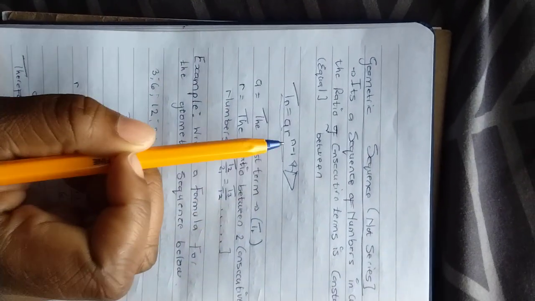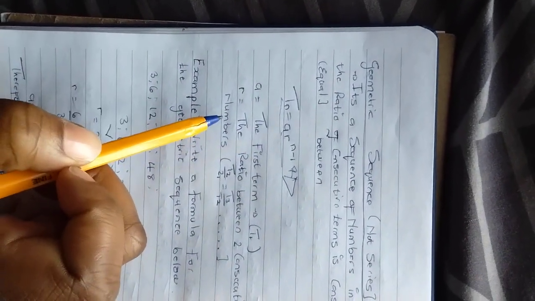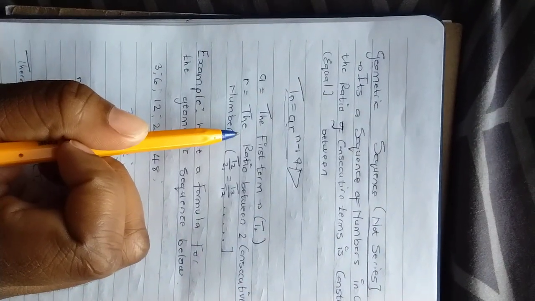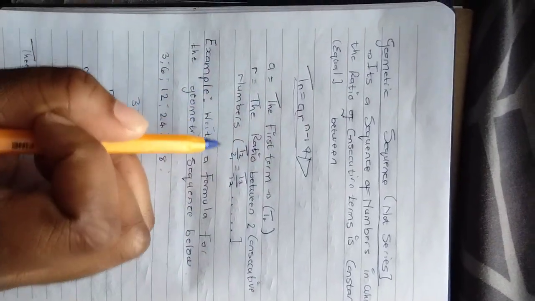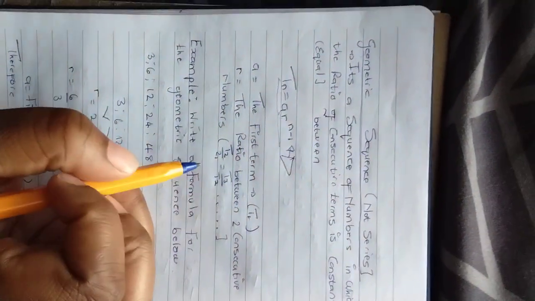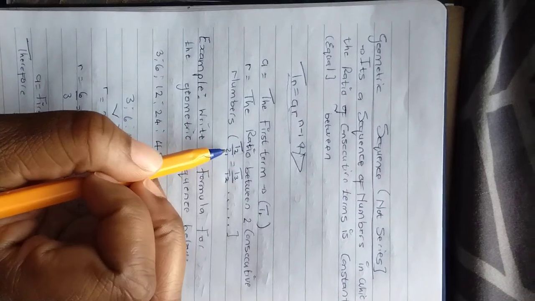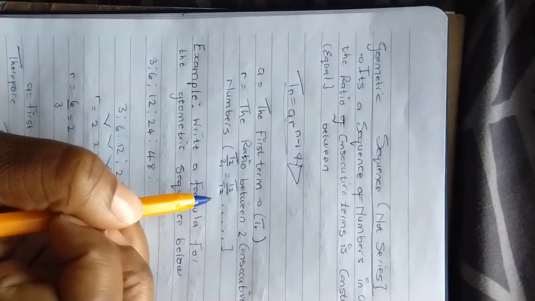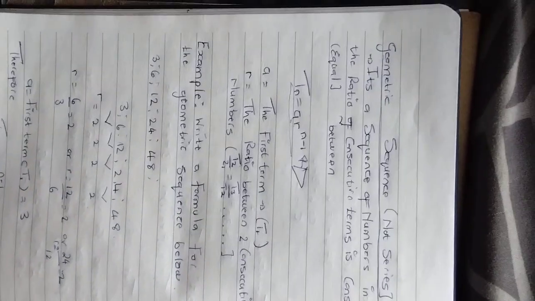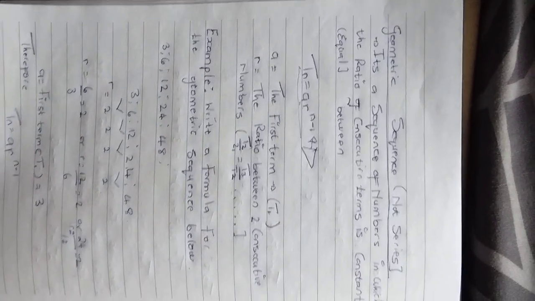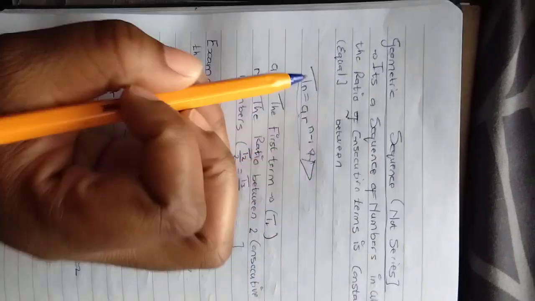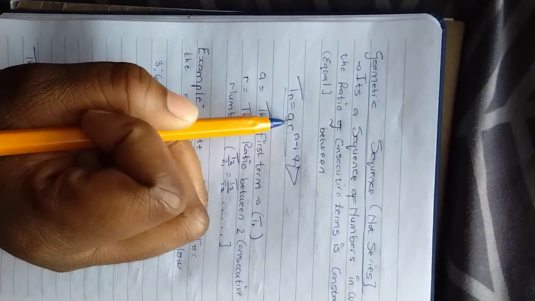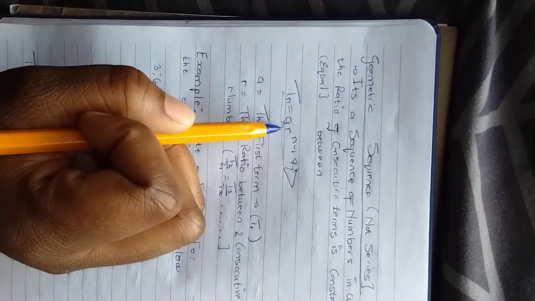The A right here is the first term, which is T1. The R is the ratio, which is obtained from two consecutive terms. So we get the ratio by saying T2 divided by T1, T3 divided by T2, T4 divided by T3, T5 divided by T4, and so on. You must just know what the A and the R stand for, because the n doesn't change, it's still the same.